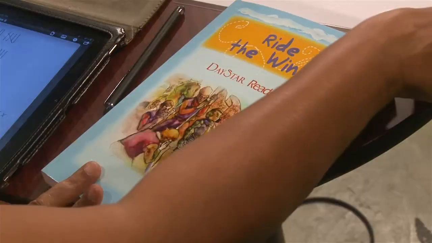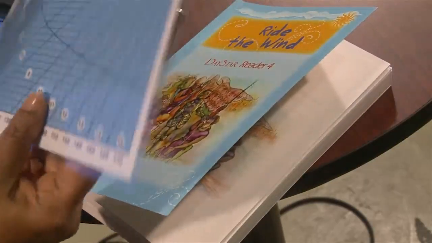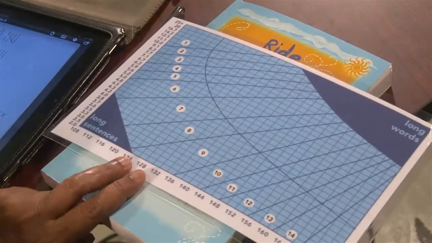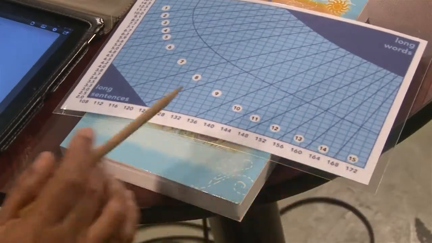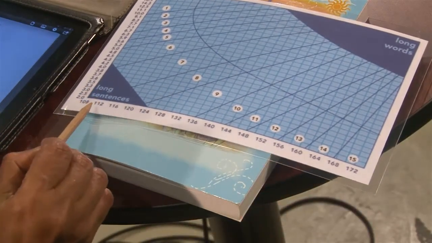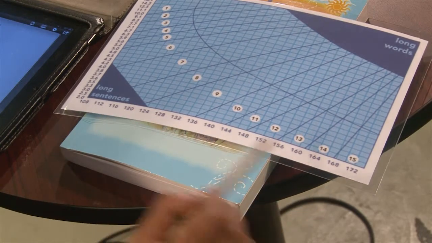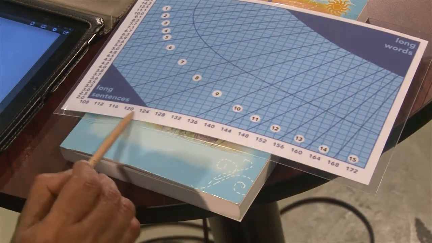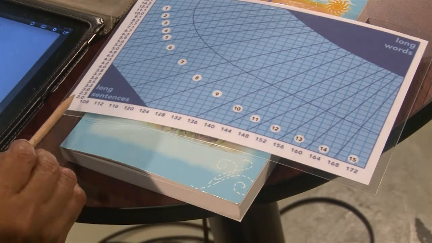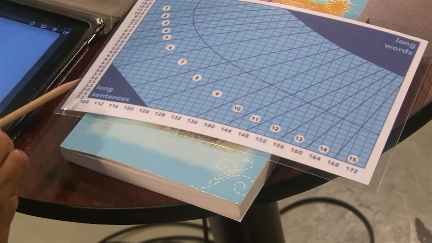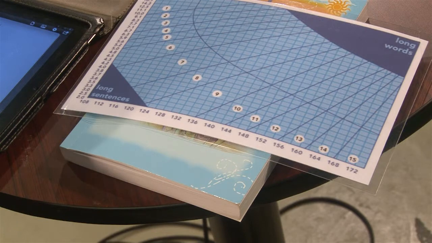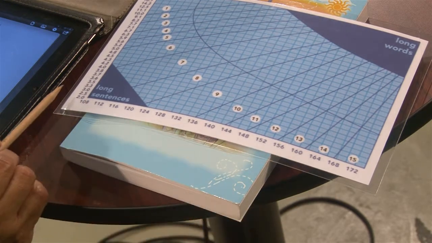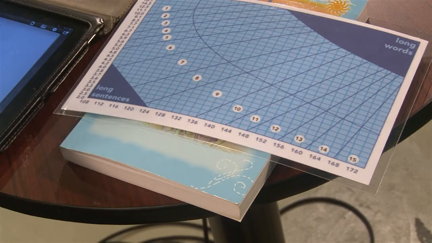So, the next step would be then to take our graph here. This is called the Frey graph. All right, and you can see on this graph two sets of numbers. On the x-axis you have larger numbers. These designate the syllable values, and on the y-axis you can find smaller numbers in decimals. These values stand for the number of sentences. So, syllables on the x-axis and sentences on the y-axis.